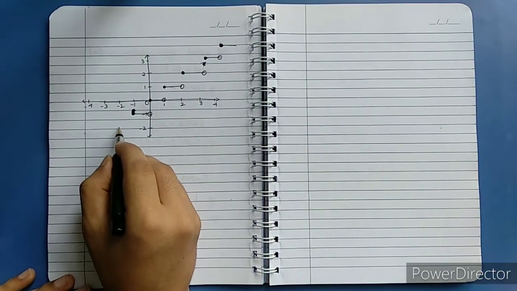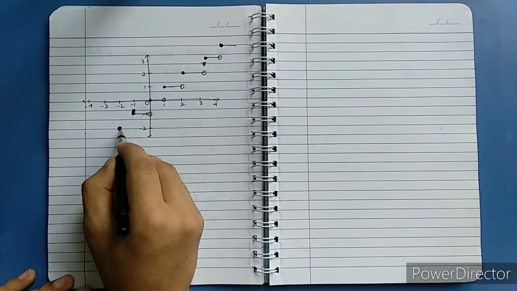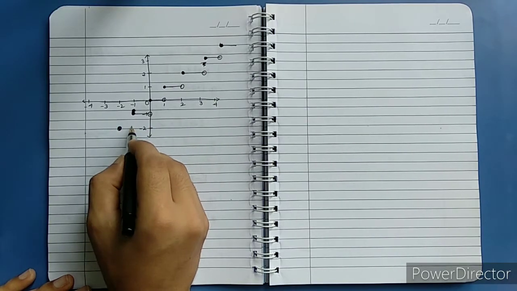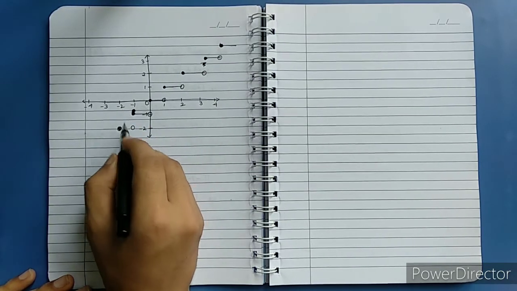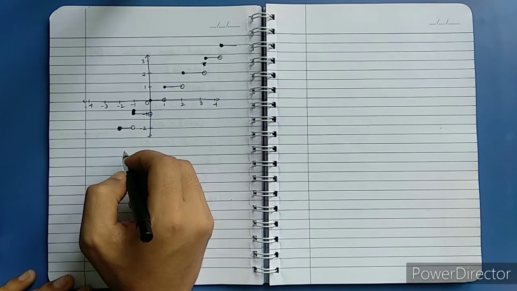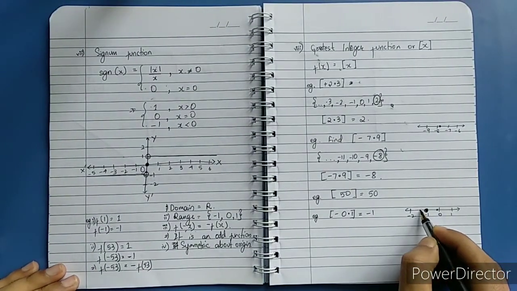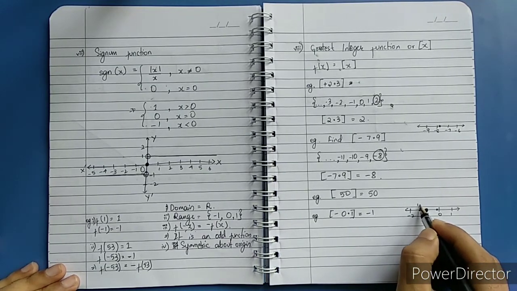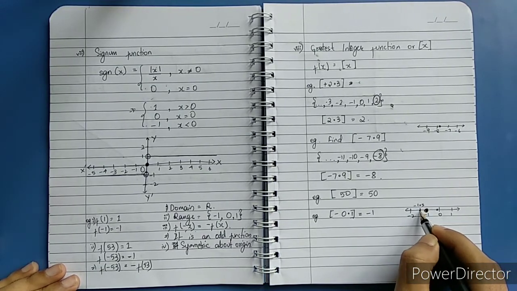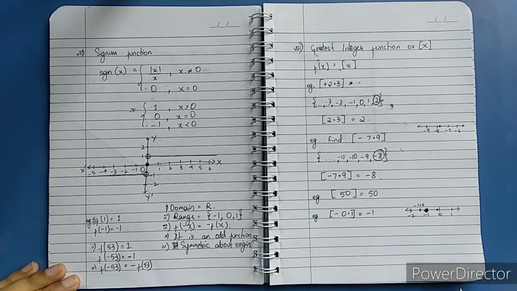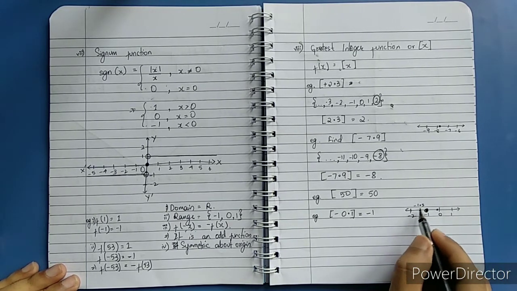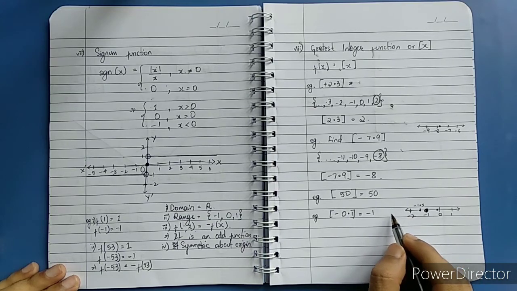Box of minus 2, similarly we have minus 2, and any value from minus 1 till minus 2 will still be minus 2, because if I say minus 1.5, the greatest integer that is below minus 1.5 is minus 2, because below minus 1.5 we have minus 2, minus 3, minus 4 and so on.